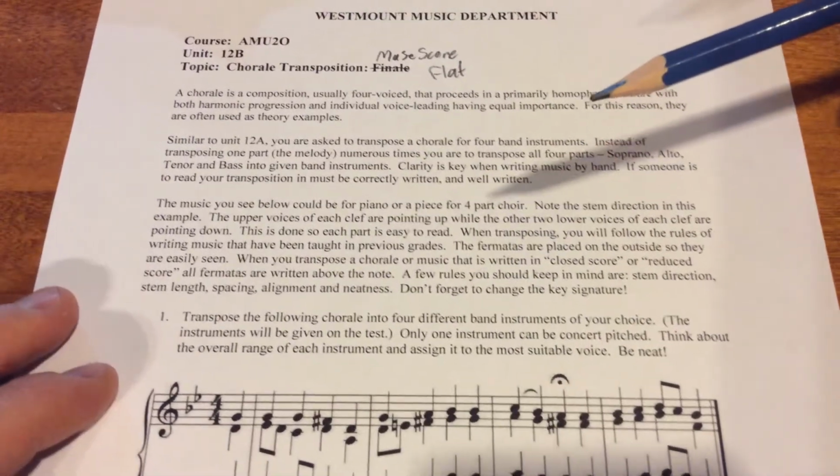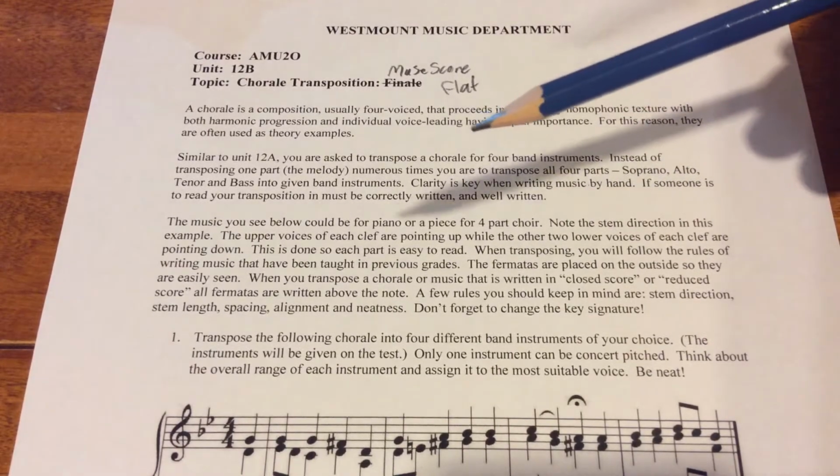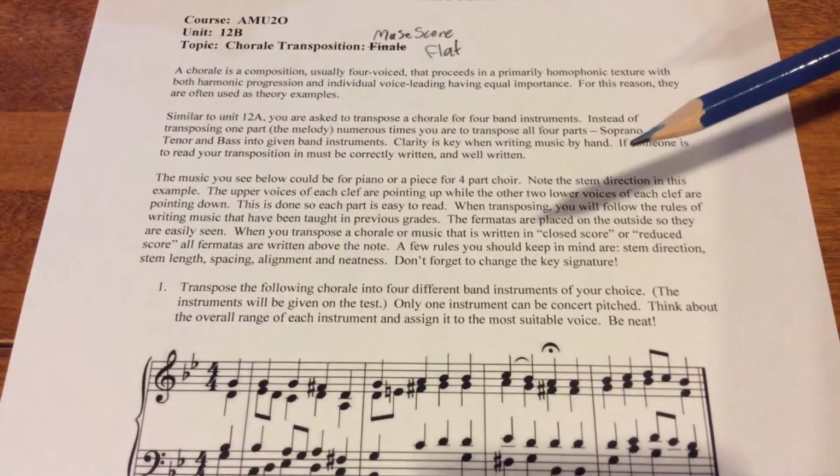So in 12A, you're asked to transpose a chorale for band instruments. So instead of transposing one part, the melody, numerous times, you're going to transpose all four parts, the soprano, alto, tenor, and bass, into given band instruments.